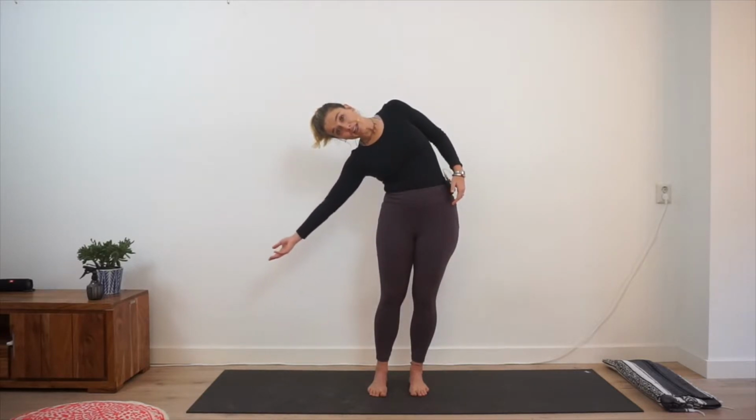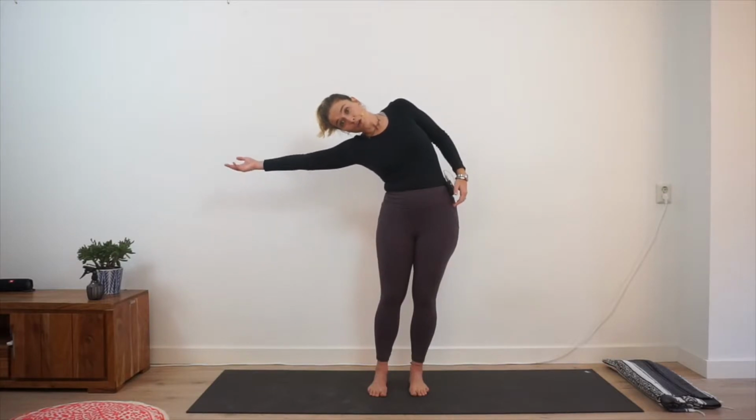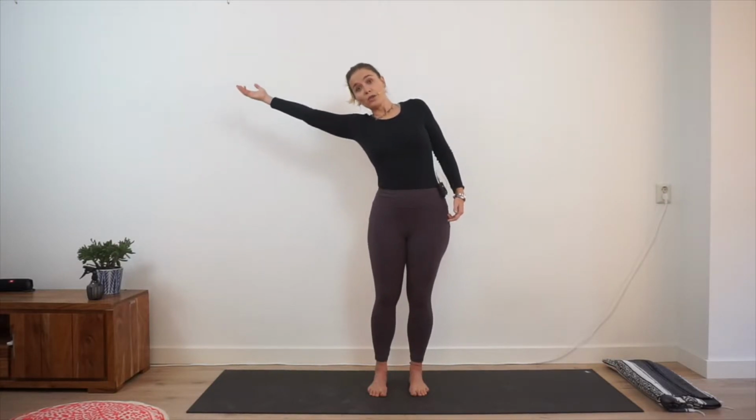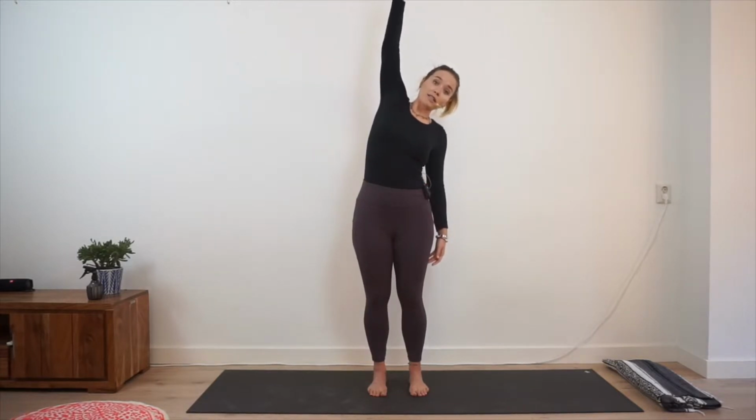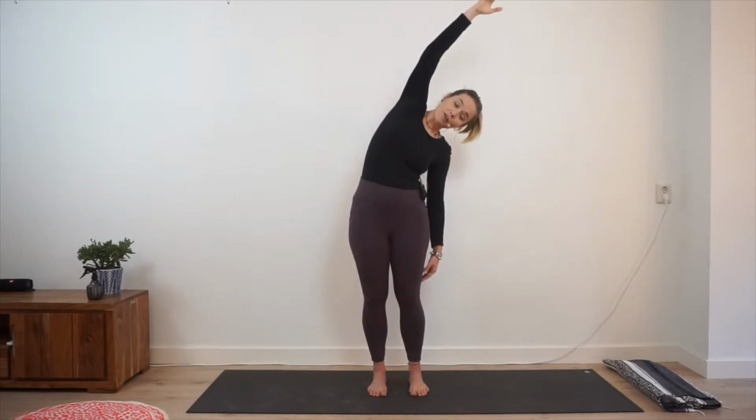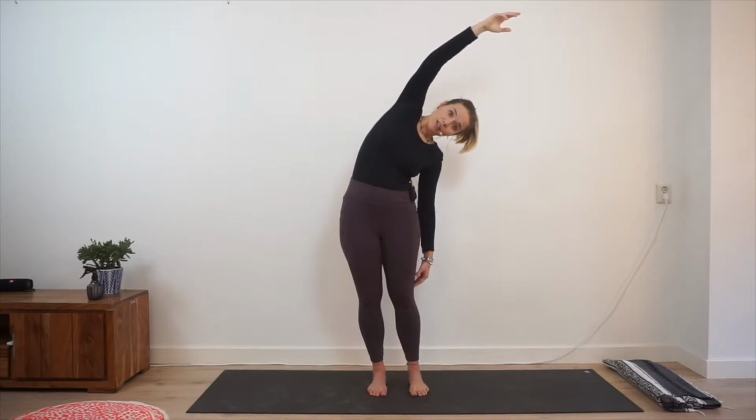And then take your left arm, reach it over to the left, and almost as if you're scooping up the air, lengthen up through the spine, and we're going to side bend in the opposite direction. Good. Very nice.